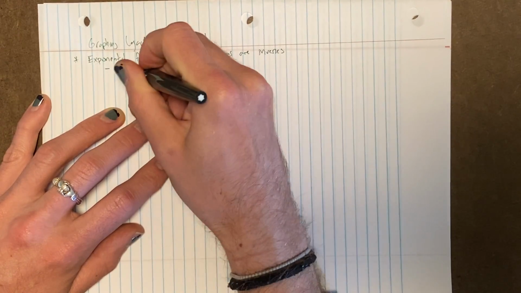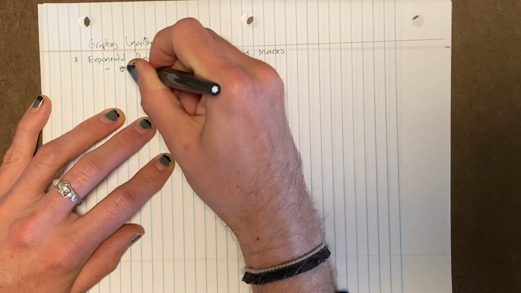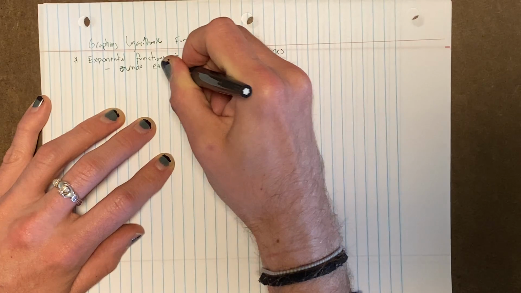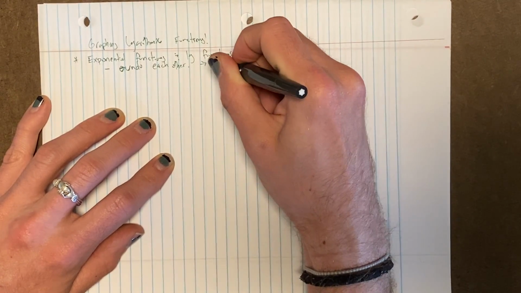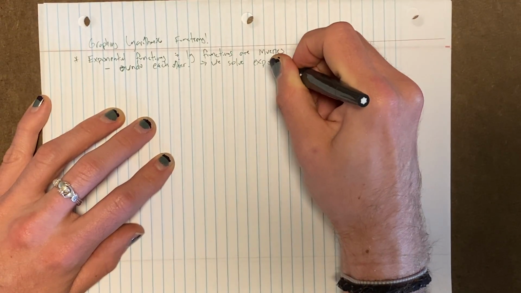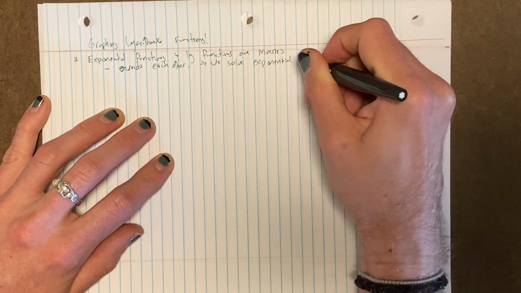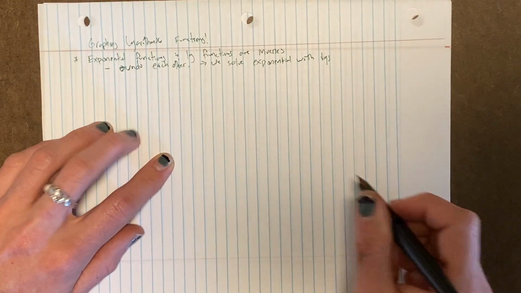This means a couple of things. One thing they do is they undo each other. This is why we can solve exponential equations with logs, because the logarithm undoes the exponential stuff.